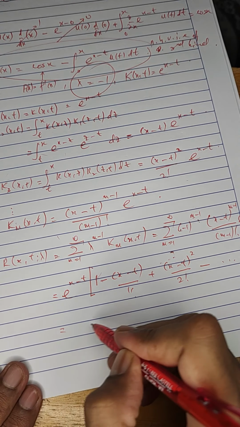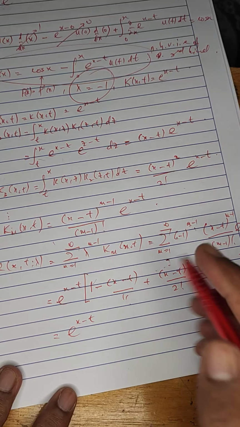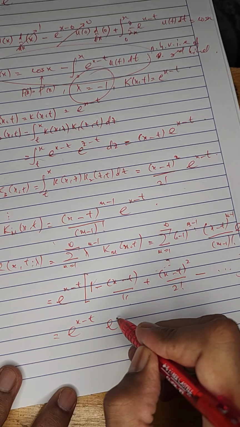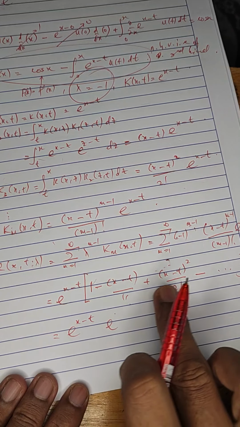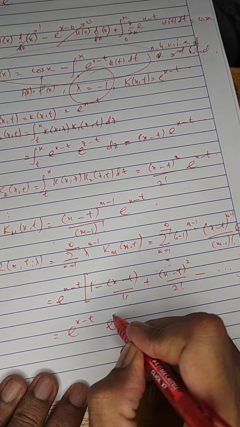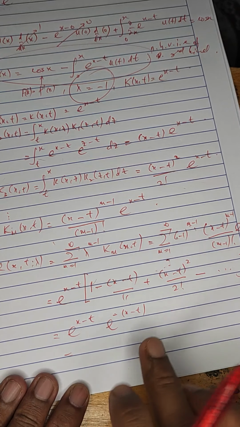So what we have here is e^(x-t) times the series for e^(-(x-t)), so we have negative (x-t). That gives you 1.